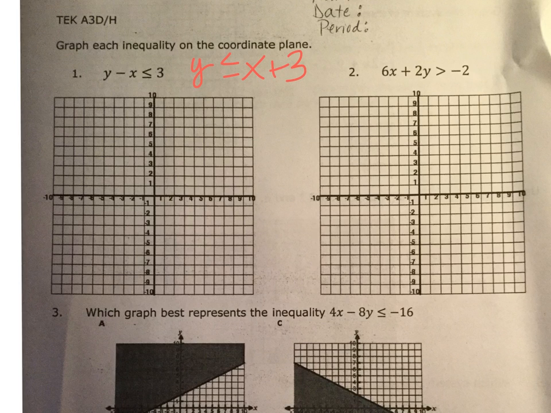Okay, so first thing I'm going to do is graph y equals x plus 3. And then I'm going to have to decide solid line or dotted line. Because I have an equal sign underneath here, this is going to be a solid line. All right, so I go 2, 3.